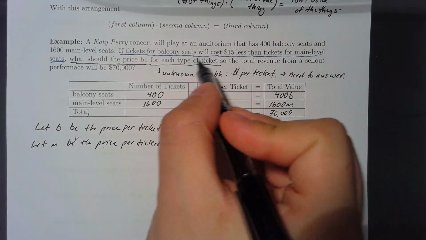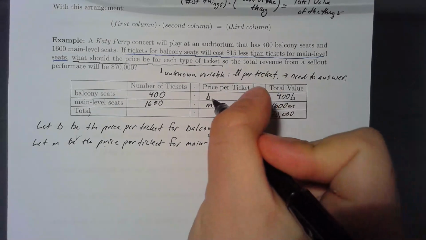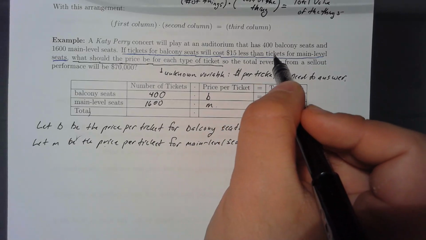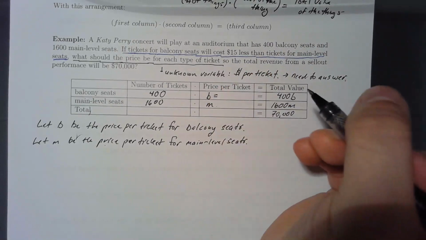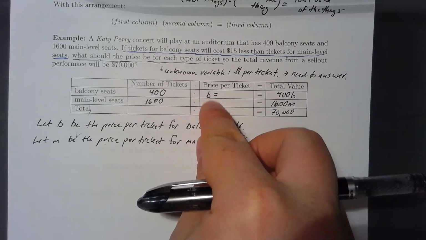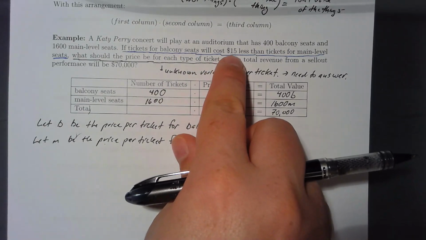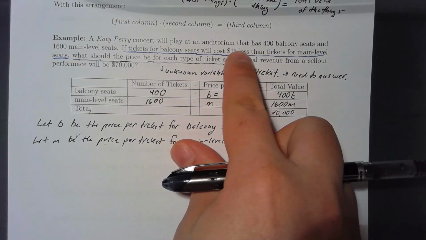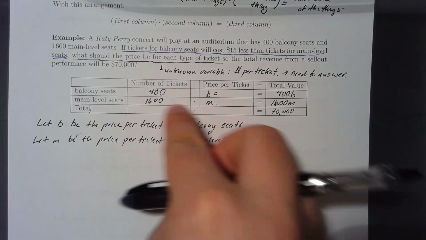So that means the balcony seats will cost $15 less than main level seats. Alright, so that means balcony seats are equal to, this just means there's a relationship between balcony seats and main level seats. So that's the equal sign. So how do I write, I'm going to have $15 less than the variable M, right? Because that's what main level seats are. The price for a main level seat is M.